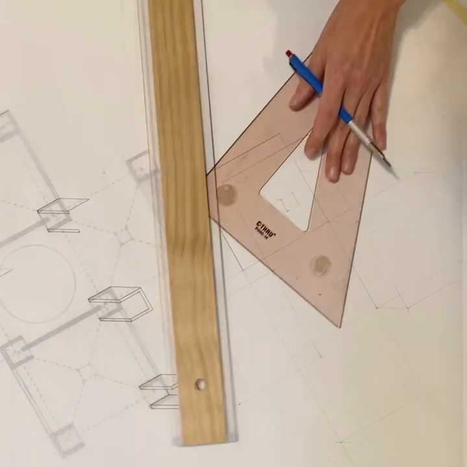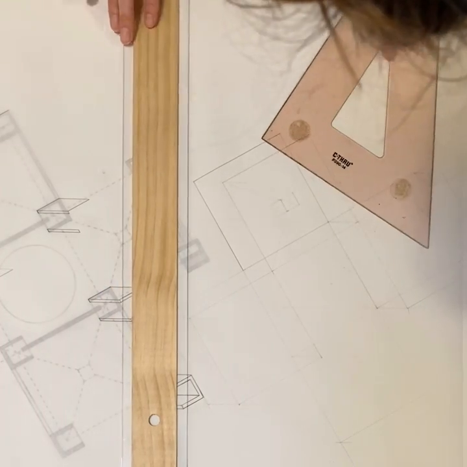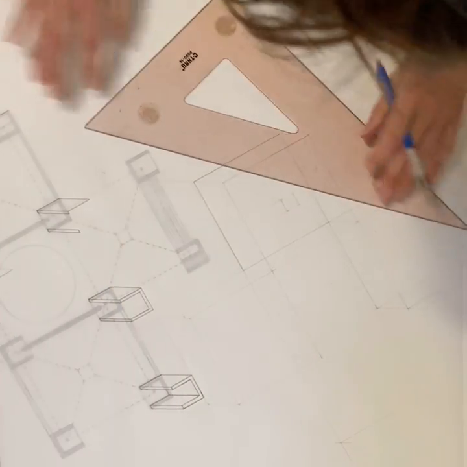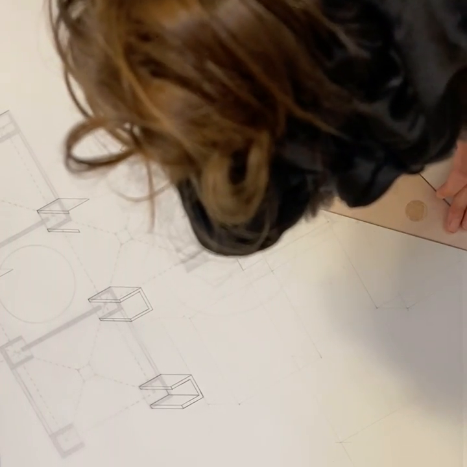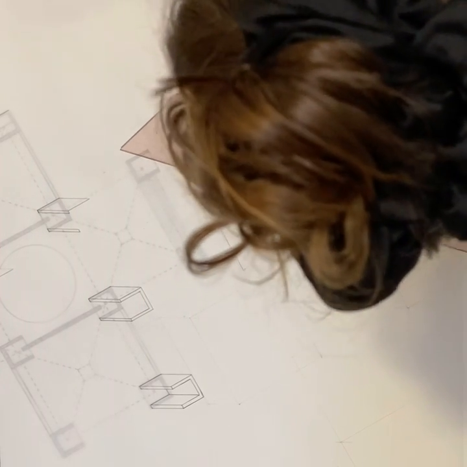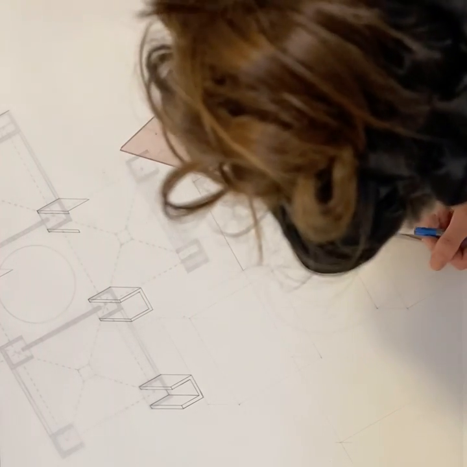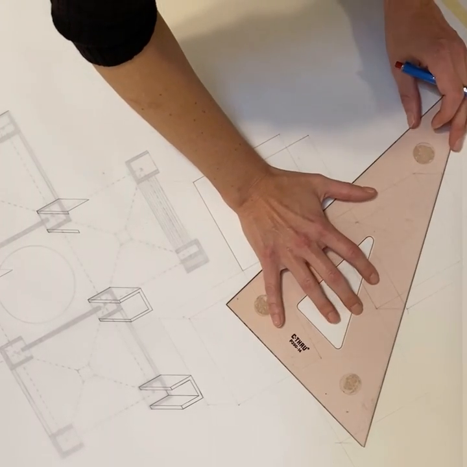I have my box on top, and I can actually continue my corner to corner here, right? So from that corner, I'm going to get my diagonal in here, and then these corners I've got.